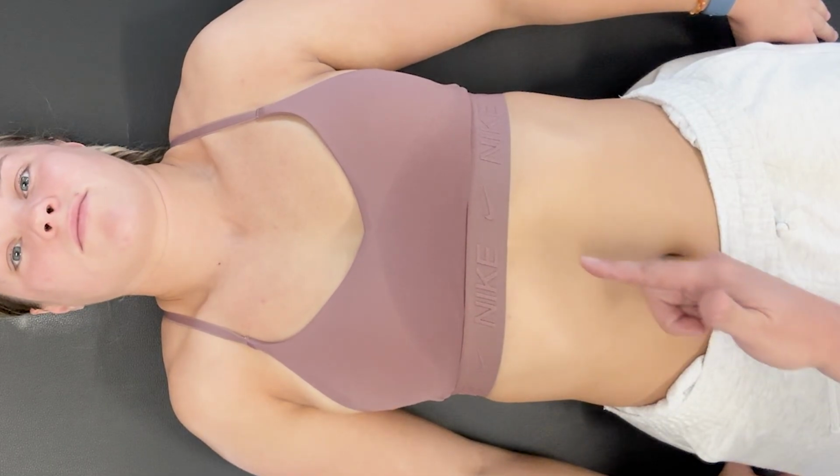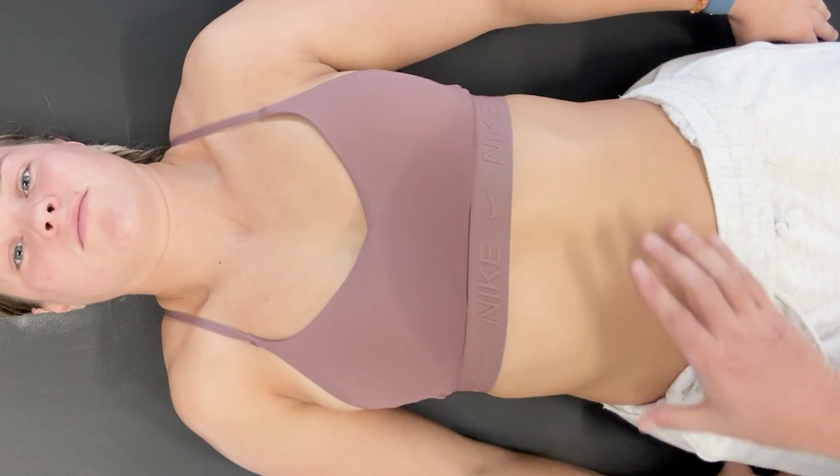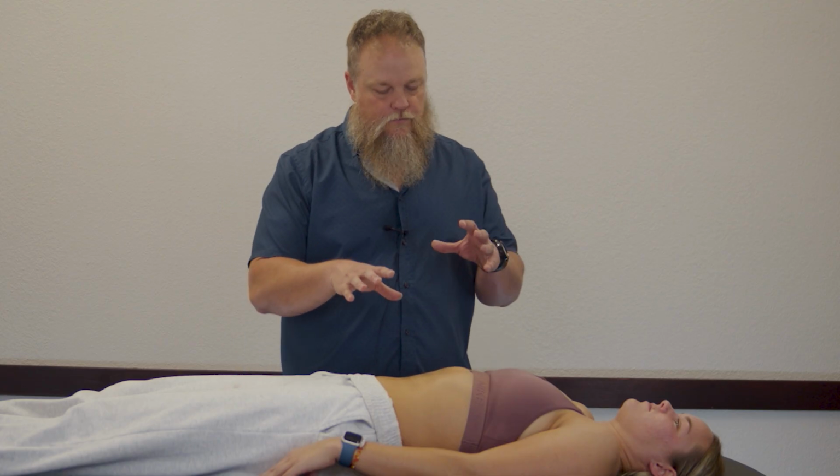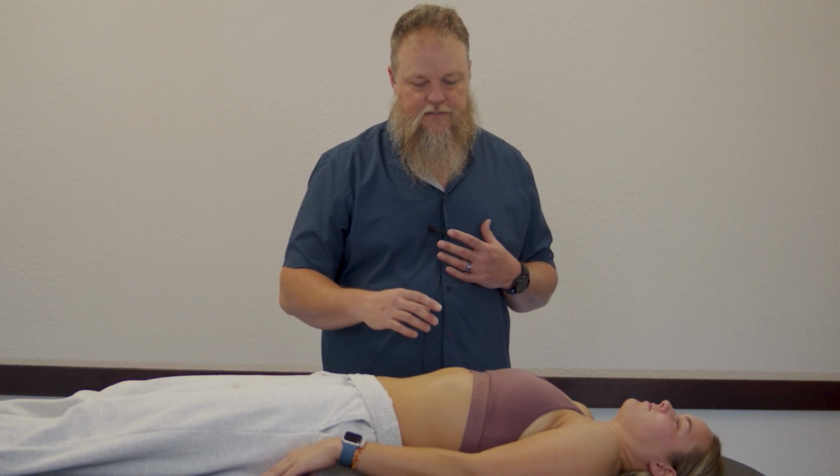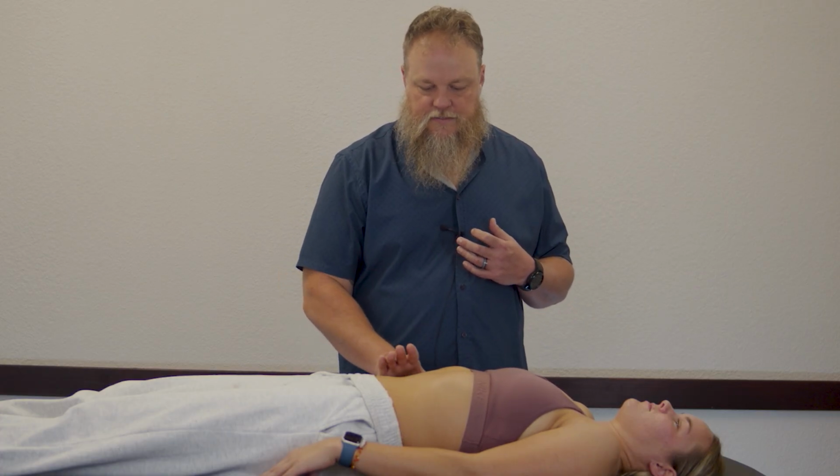So linea alba, if you think about that six-pack, that line that runs right down the middle, that's that linea alba. So they all hold on out there in order to hold the contents in. So that's all your abdominal muscles. That's one of their jobs, is to hold things in. So that's the external oblique.